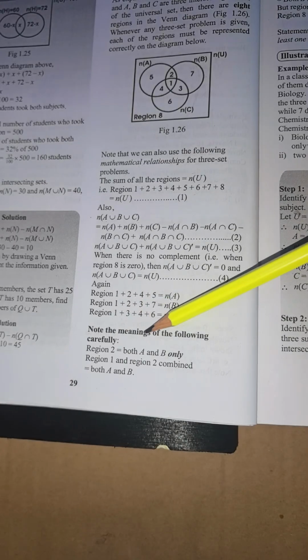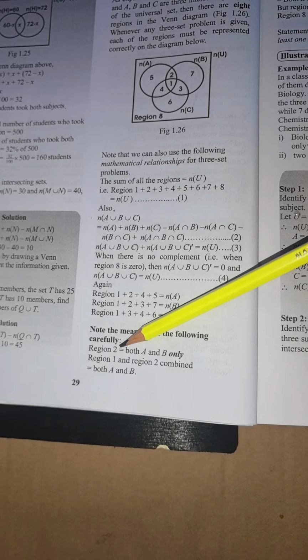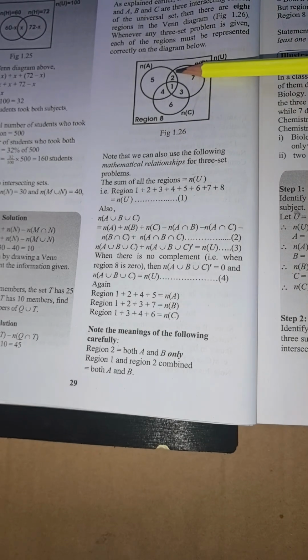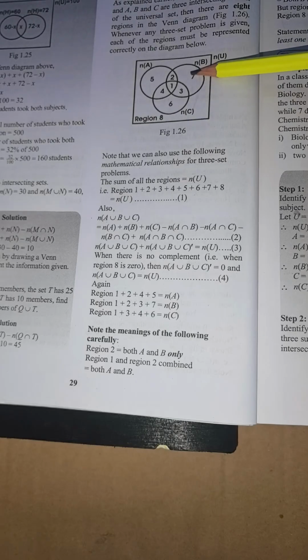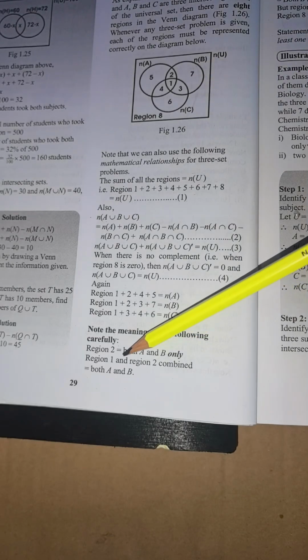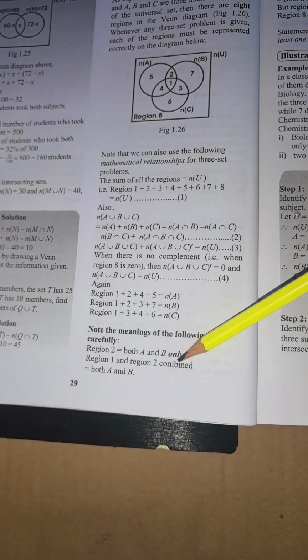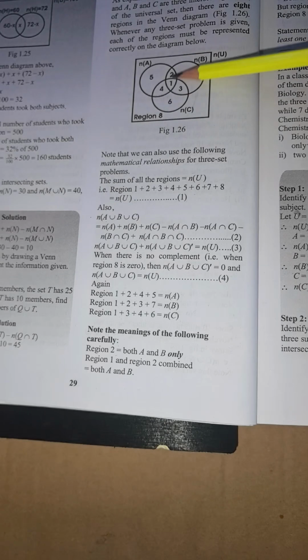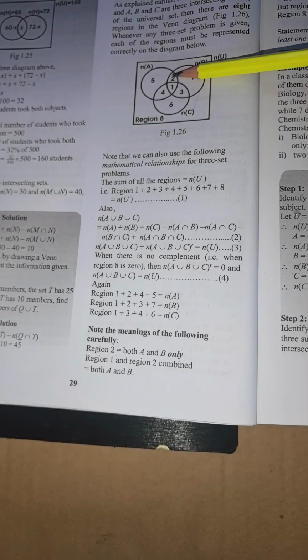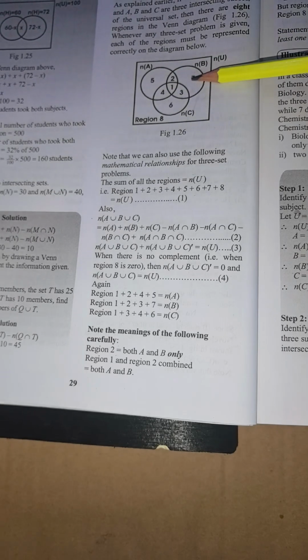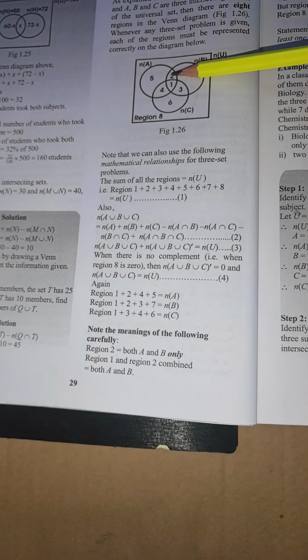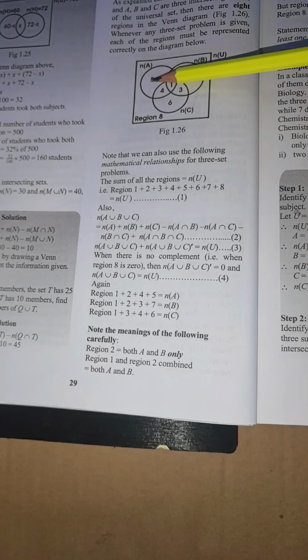That is it. So note the meanings of the following carefully. Region 2. What does region 2 tell you? Region 2 is equal to both A and B only. Now, region 1 and region 2 combined will be both A and B. You are saying that region 1 and 2 will be what? Both A and B. Region 1 and 2, both A and B. But here is the only. Here is only.